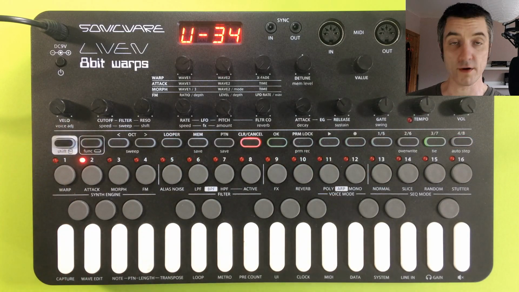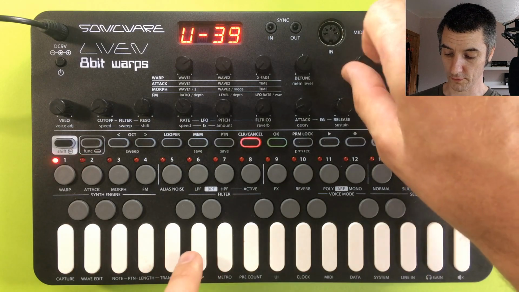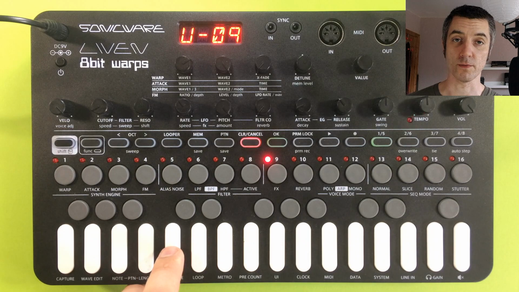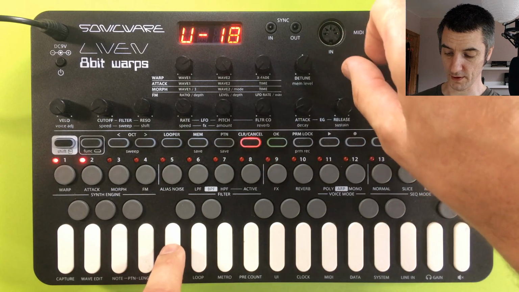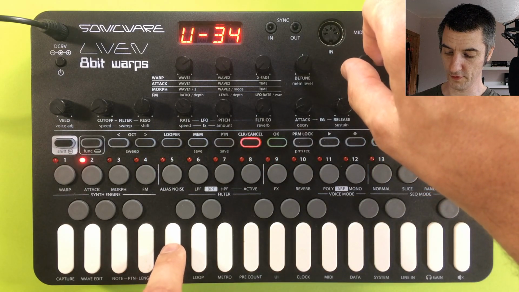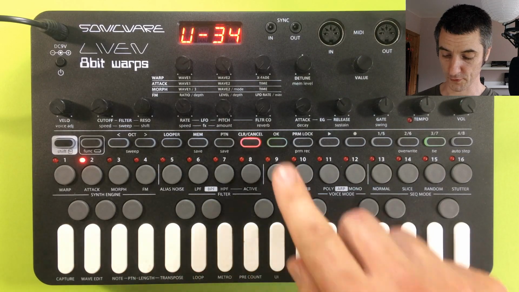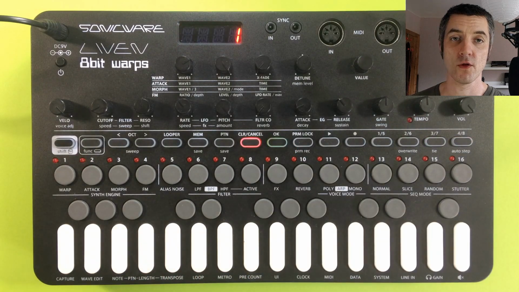Now we need to find a waveform that's silent. I've got quite a lot of stuff in here that I've made, lots of different custom waveforms. So we need to scroll through and find something that's empty. If I go all the way up to 34, press the keys, nothing's going to happen. So I press OK.